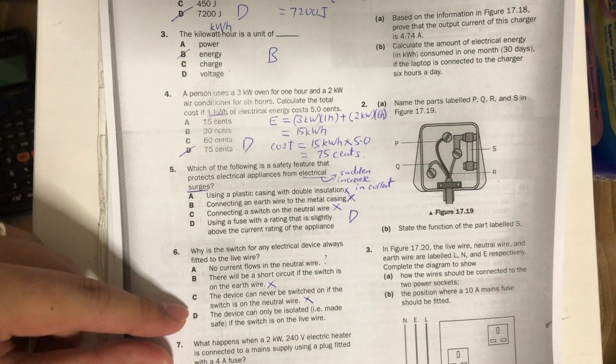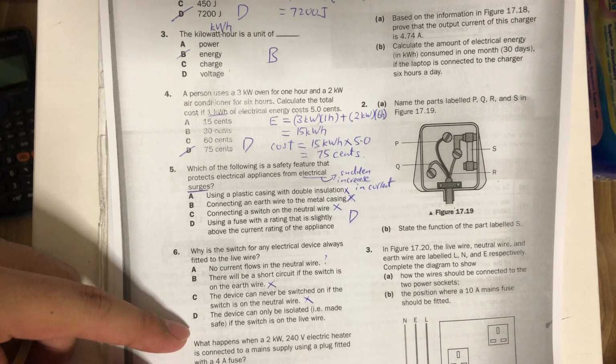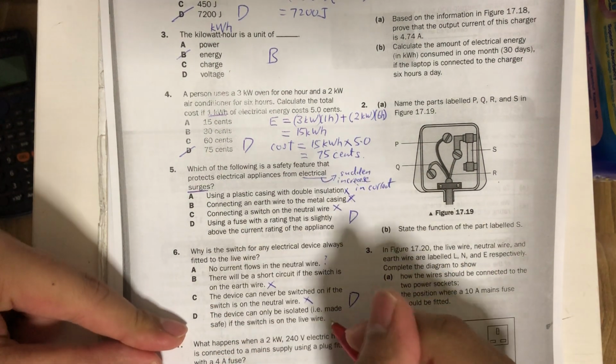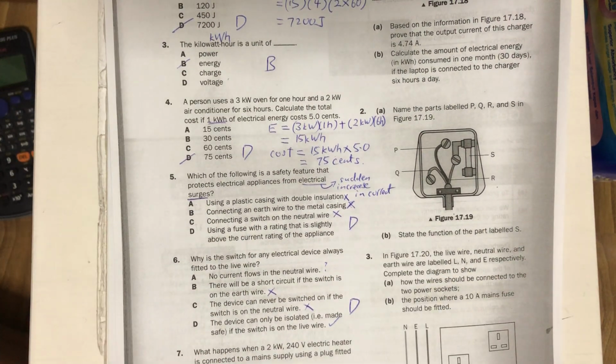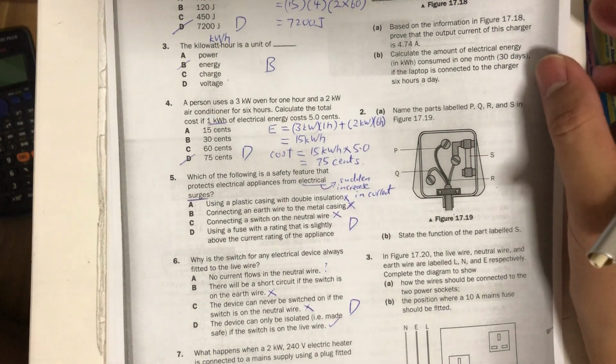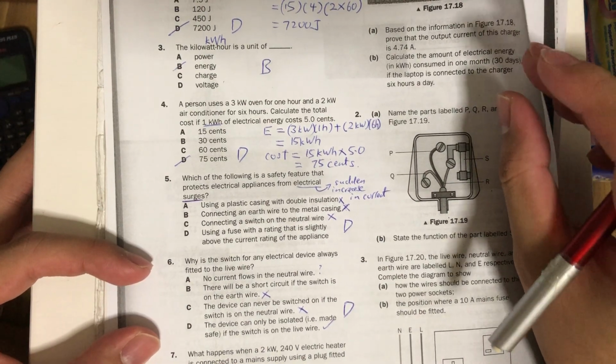So this option is not really correct. Last one, the device can only be isolated if the switch is on the live wire. So this is our option that we need, because this is what the switch actually does when you put it on the live wire. Please read through the chapter on switches to find out more.